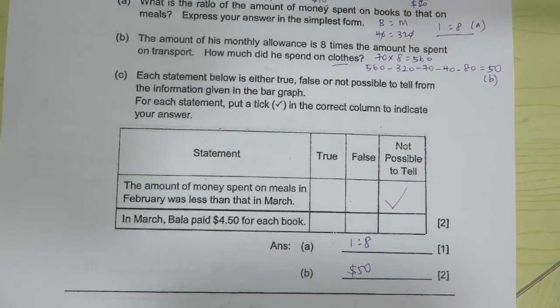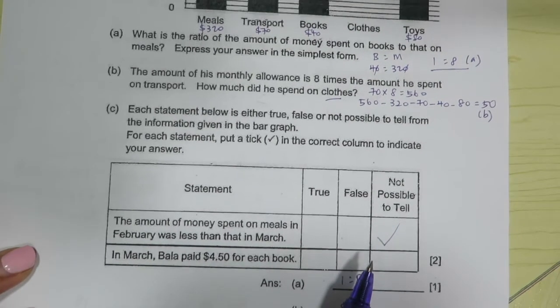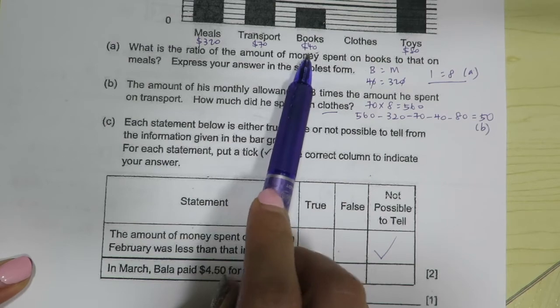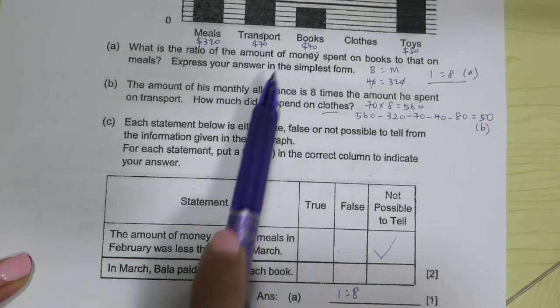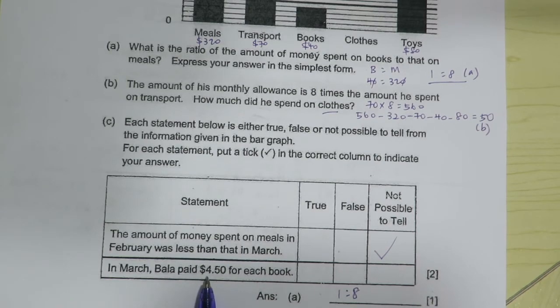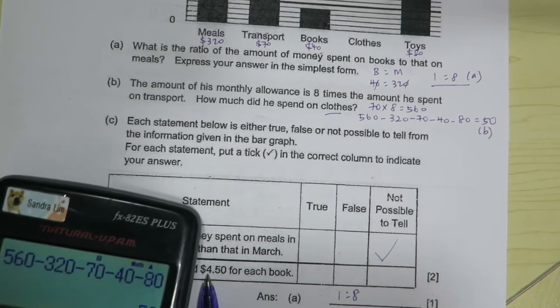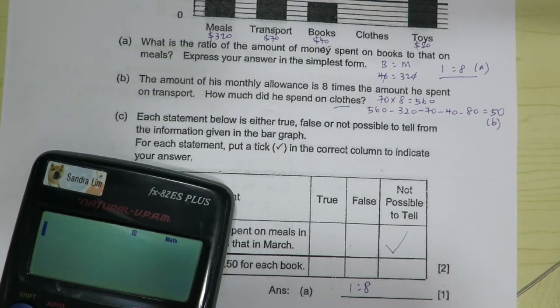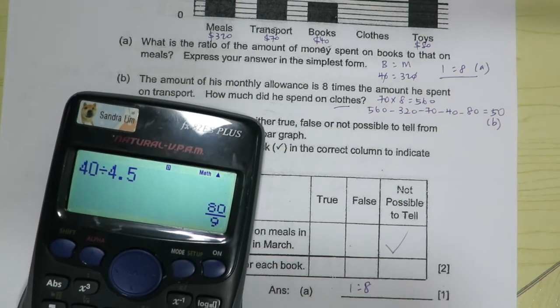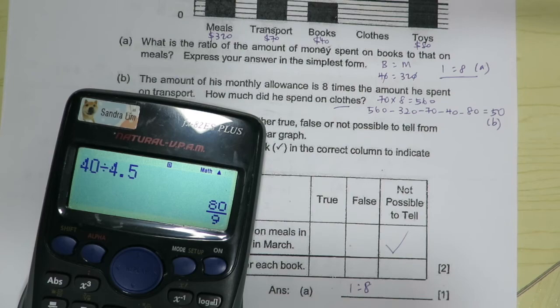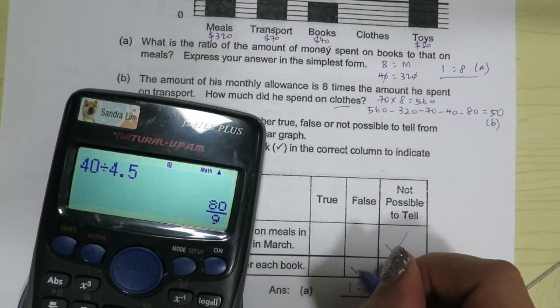In March, Bala paid $4.50 for each book. Okay, let's look at the amount for books in March, $40. If the total spent on books was $40, would it be possible that he spent $4.50 on one book? Let's find out. Total 40, I'm going to divide by each book, which is $4.50. I don't get a whole number. So this one for sure is false.